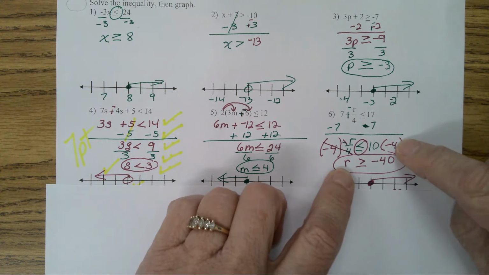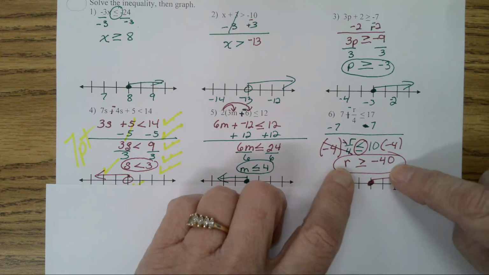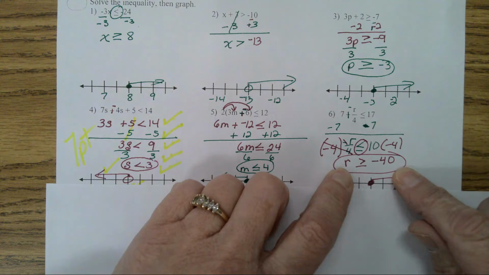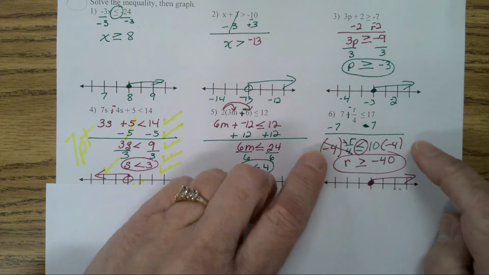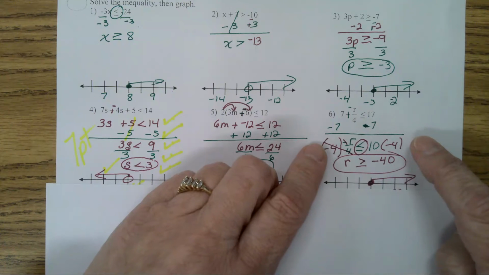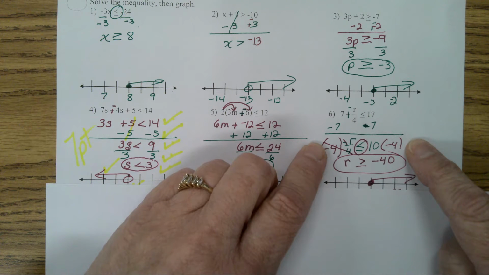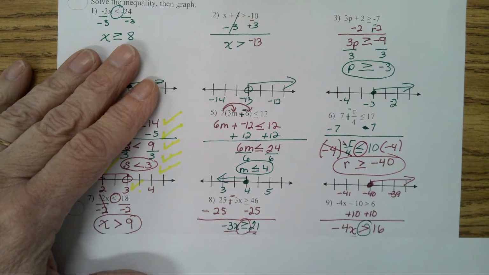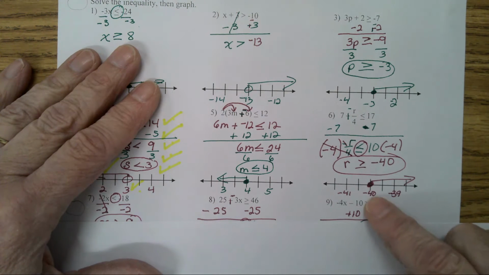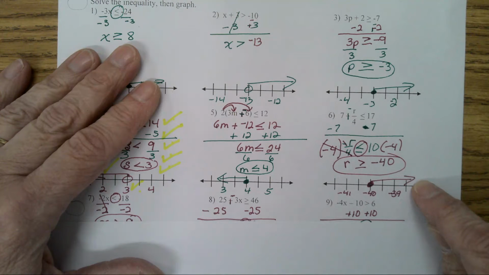And -4 times 10 is -40. Then you have to remember to flip your inequality sign because you are multiplying both sides of the inequality by a negative number, so your inequality sign flips. And you end up with a closed circle on your negative 40 going to the right. Any questions?